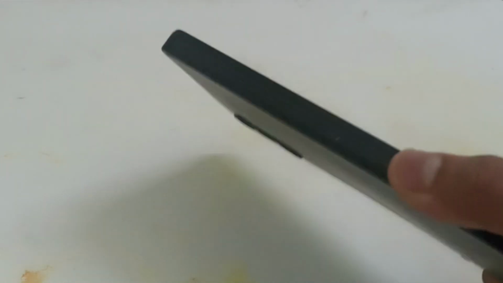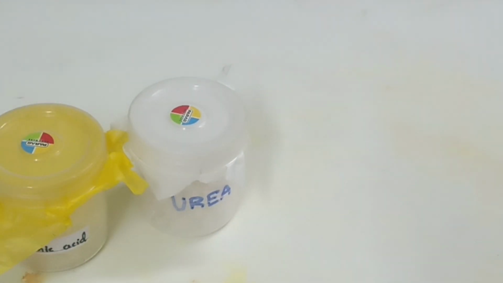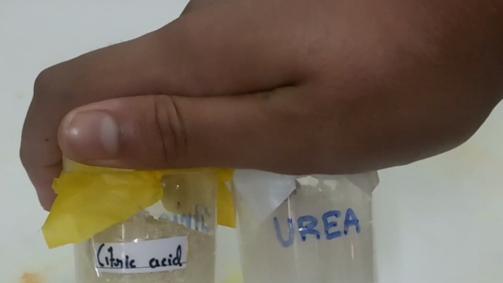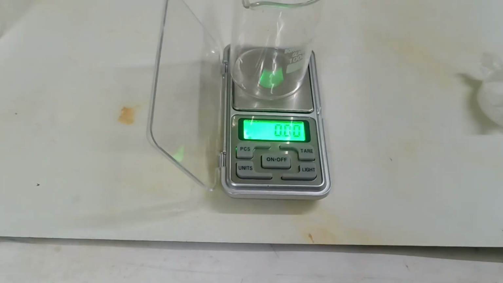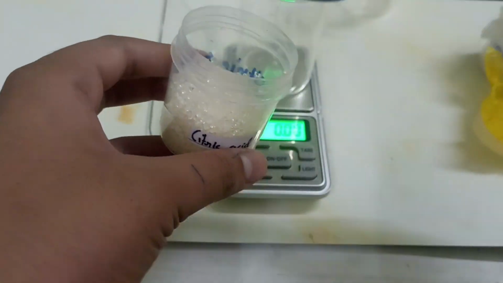Phones have a display called HD, but nowadays there are many phones which have a QHD display. That Q represents quantum, and a chemical compound similar to that, called quantum dot, can be made from urea and citric acid. Now I will make it. For that I will measure 2 grams of urea and, respectively, 2 grams of citric acid.